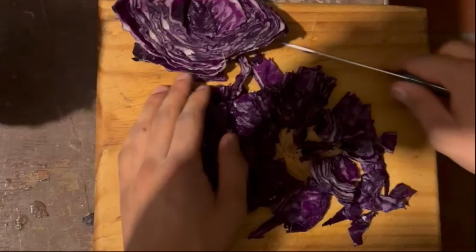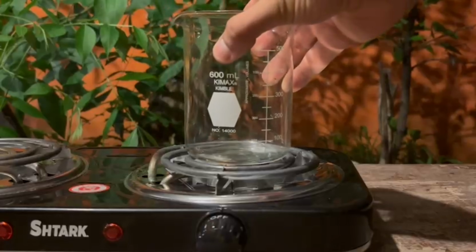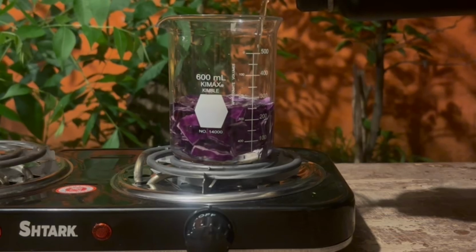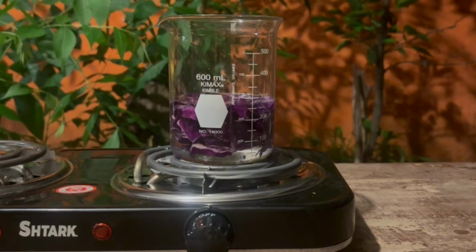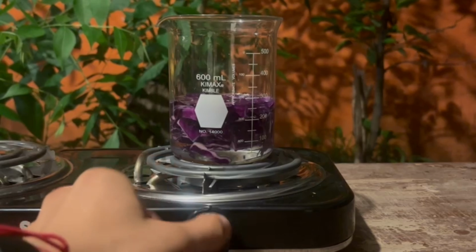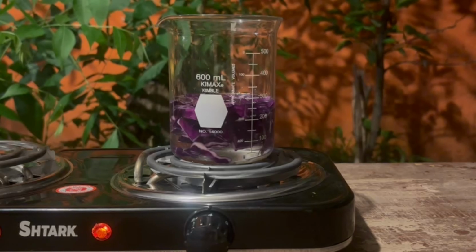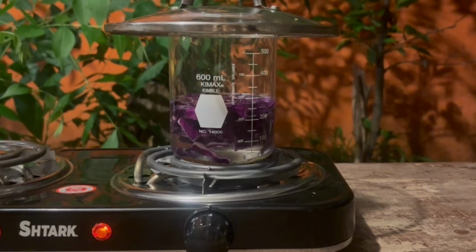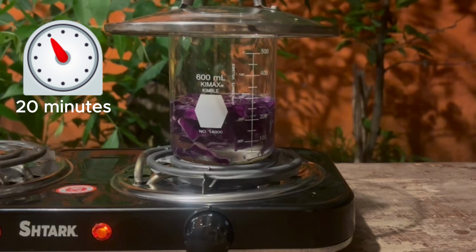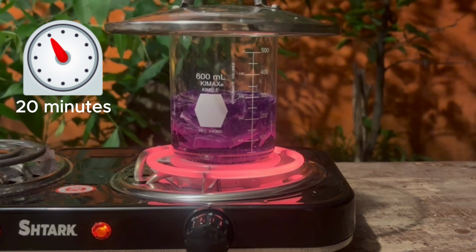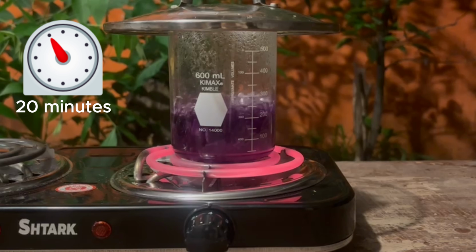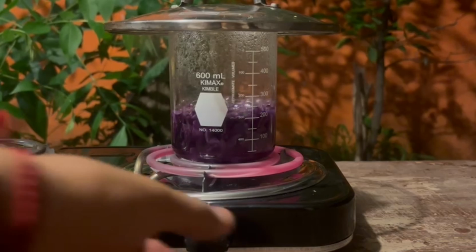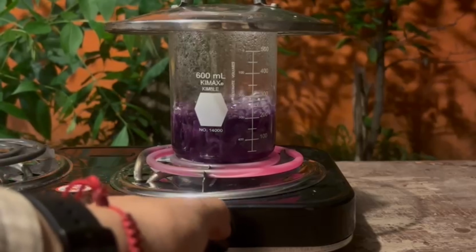I then transfer it to a large beaker on top of an electric stove and add enough water to cover everything up. When enough water was added, I turned the electric stove on and covered the beaker with a glass pot lid. I let it reflux for 20 minutes. As time passed, the water got more and more purple until getting to this dark purple color. I then just turned the electric stove off.